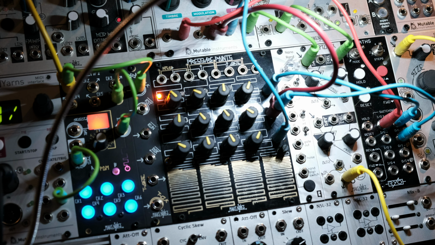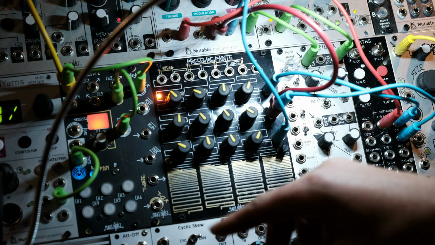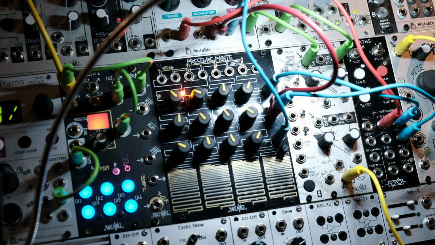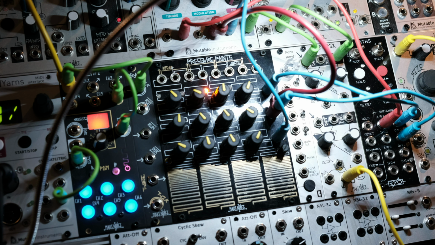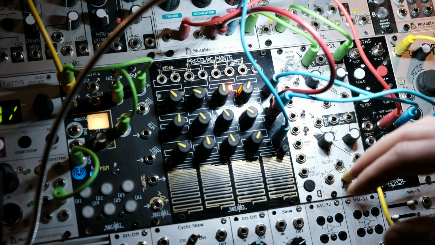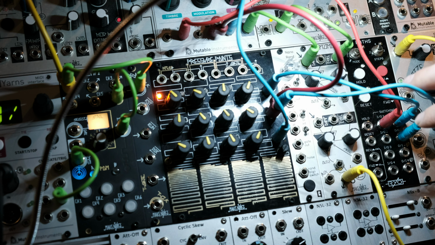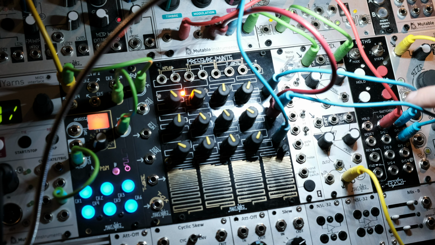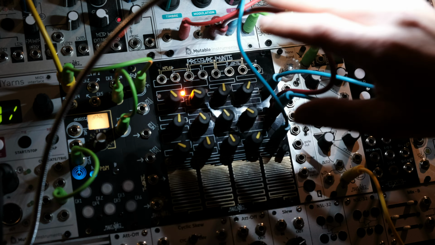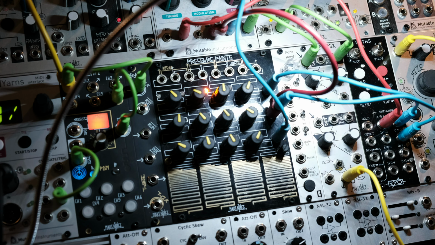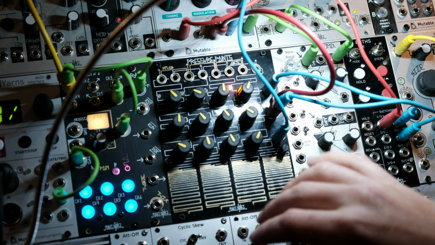Now, right now it's just 4 steps, repeating over and over again. But with a sequential switch, you can introduce some interest to the sequence and have it take these 2 lanes of voltages, and by using the switch, you can decide which voltage gets sent into the pitch input. So that's what I have currently.